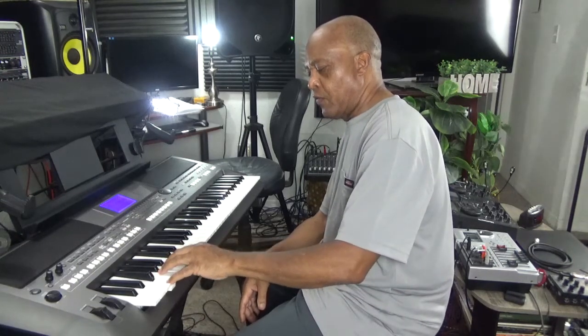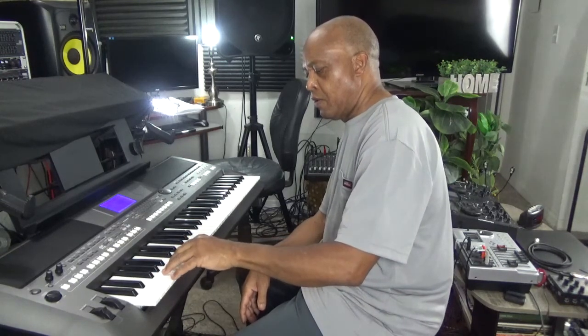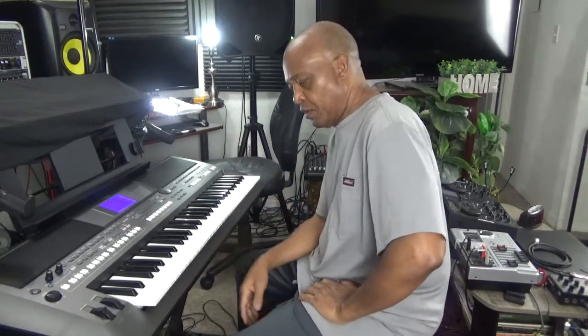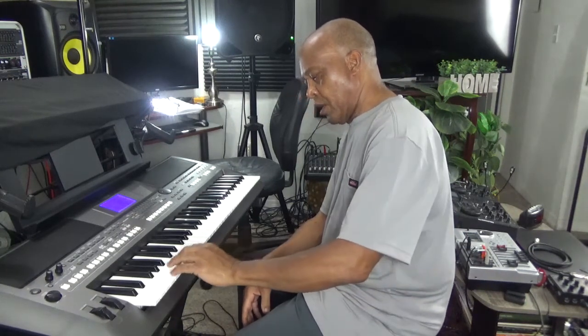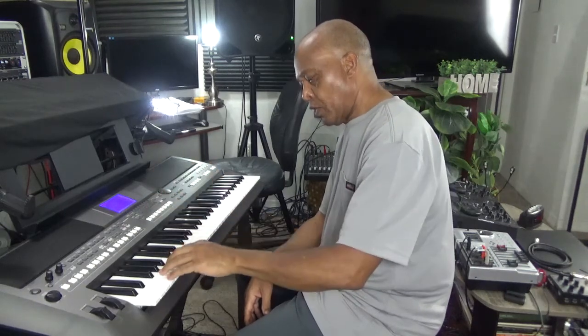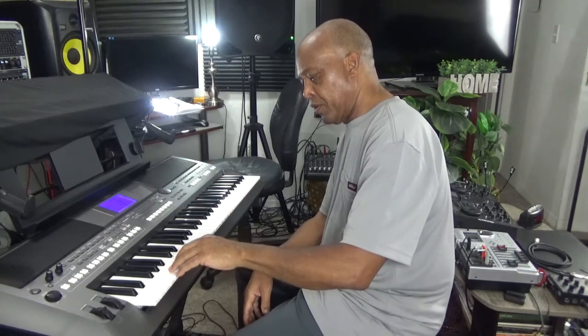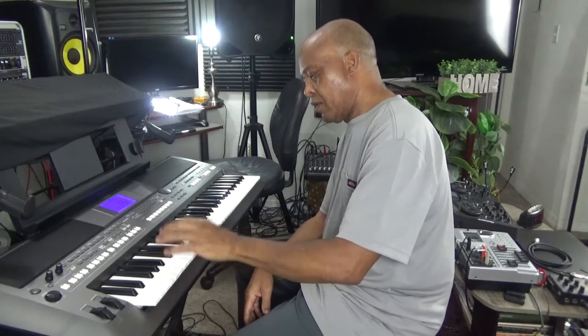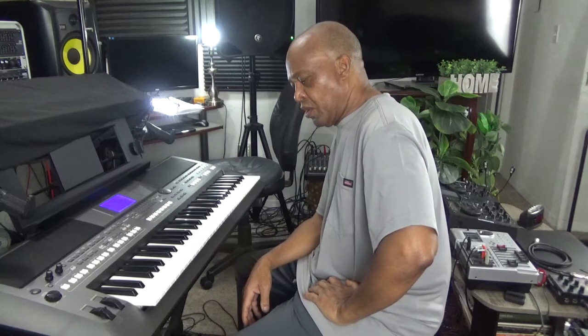F, A, C. Now, if this is just a triad, 3 notes, those notes are chord notes. F, that's a chord note. A, that's a chord note. And C, that's also a chord note. 1, 3, 5.